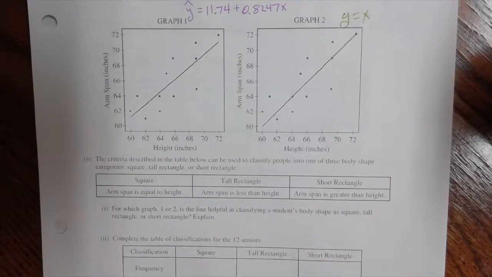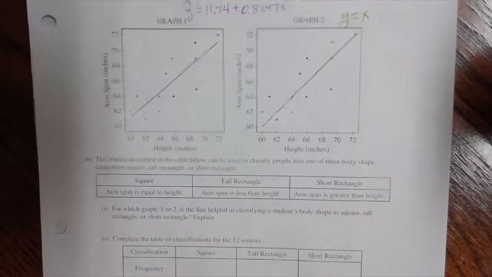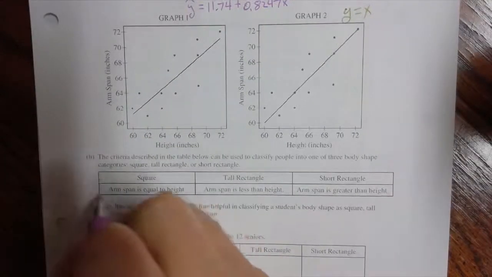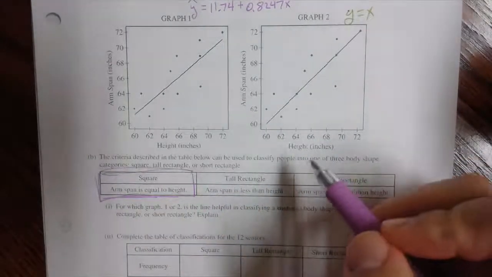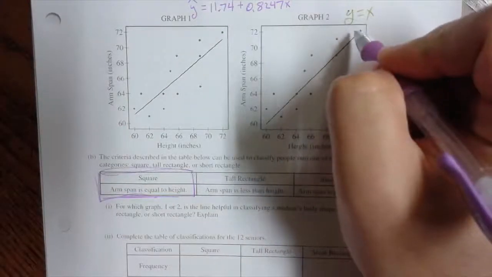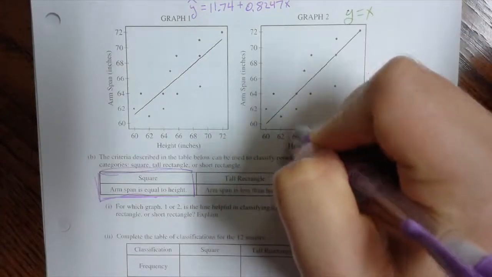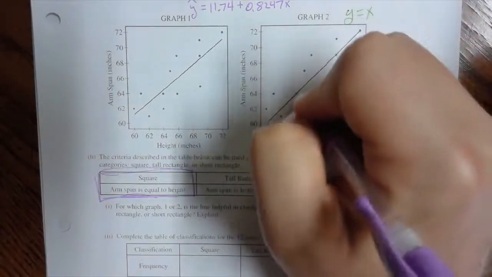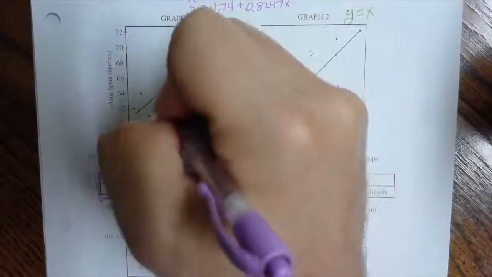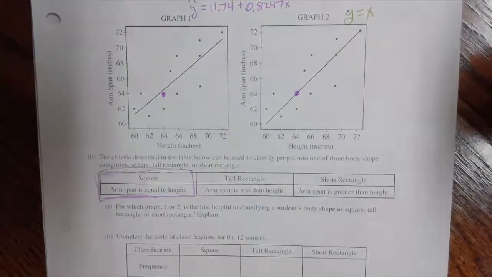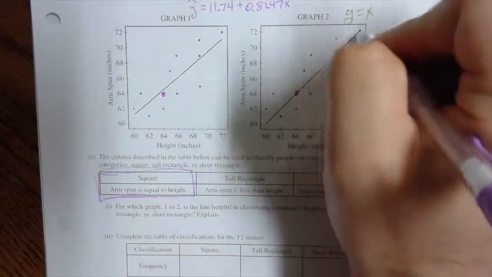And I think the key here, let's sort of identify which one's which here. So if we have a person who's square, it means arm span is equal to height. If we just check out this display for a second, you notice this line is y equals x. Let's take this dot here, 64 inches of height. This student was also 64 inches for arm span. So this represents someone who's square, where on this display, it's right here, same dot. But there's definitely a benefit to having the dot right on the line. You'll notice this same here and same here.